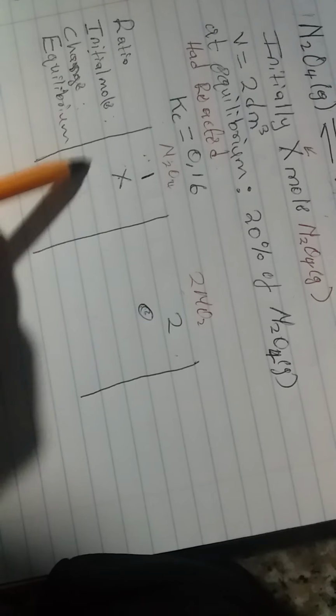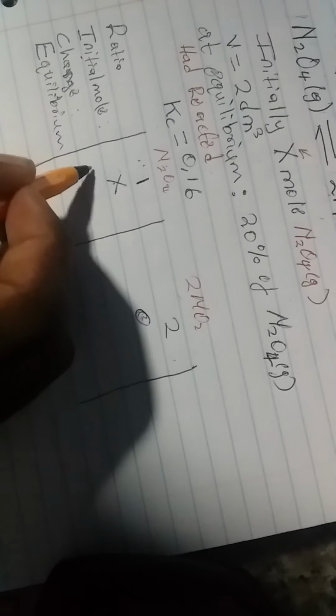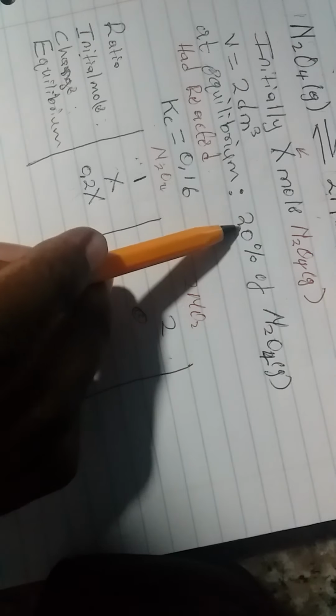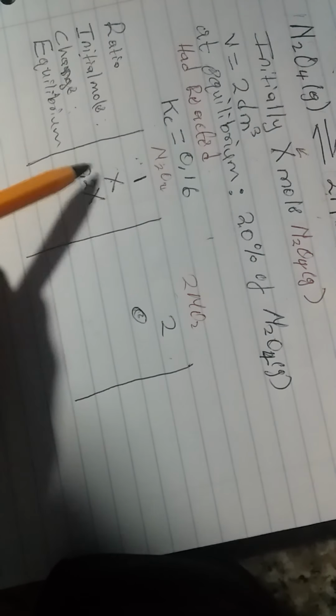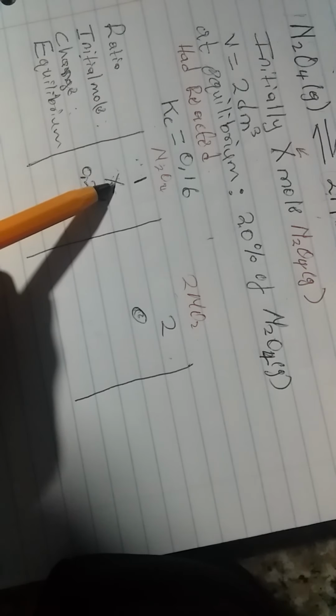The remaining part is the initial moles minus the reacted one. So that reacted one, we put it here: 0.2 x. We put 0.2 because you just divide 20 by 100 and you get 0.2, and then you multiply that by x to find the percentage.